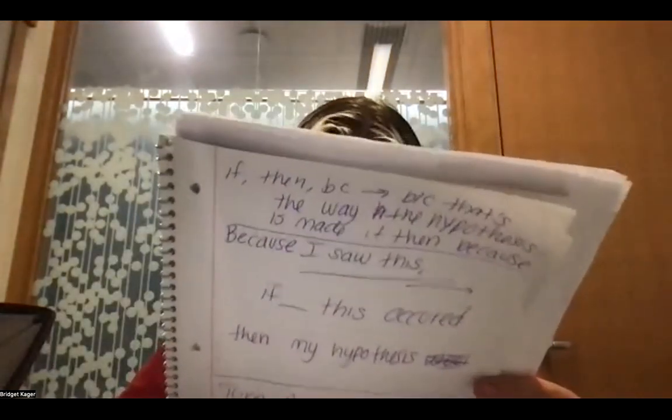And then see if there's any more before we end our session. There's many ways to create hypotheses too.